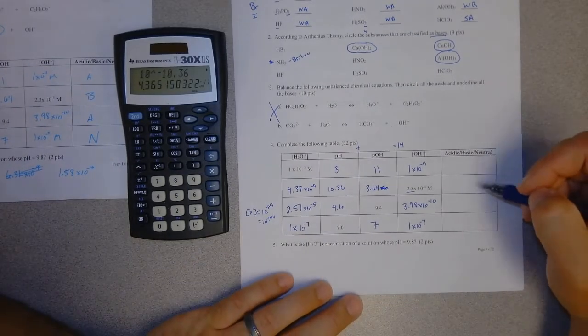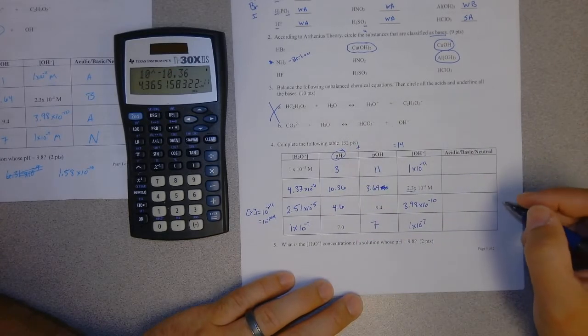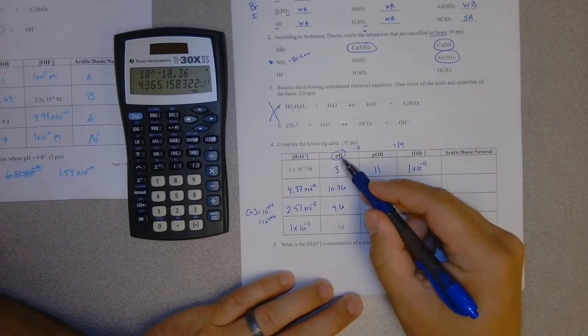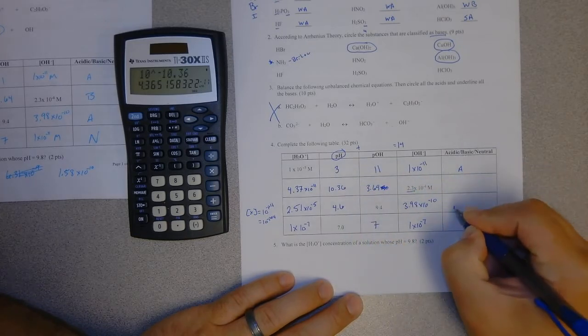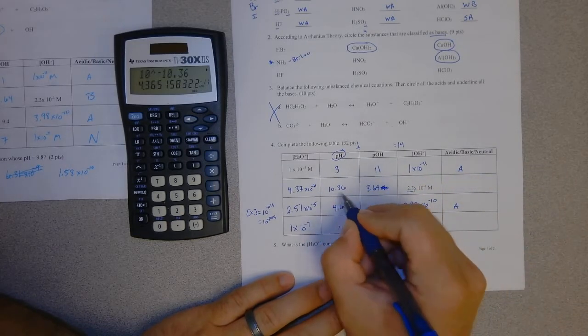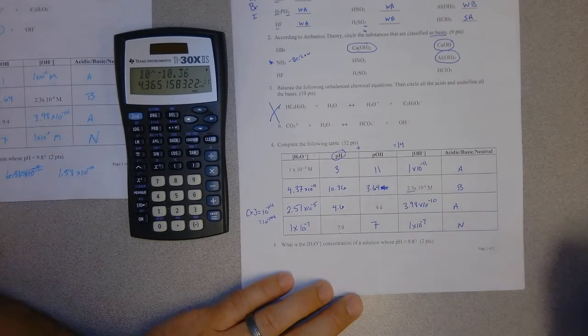Over here, for acids and bases, it's easier for me to look at the pH scale because I'm used to it. All of your lower numbers are going to be acids. So this should be an acid. That should be an acid. Your higher numbers above 7 will be a base. If they're right at 7, that is going to be neutral.